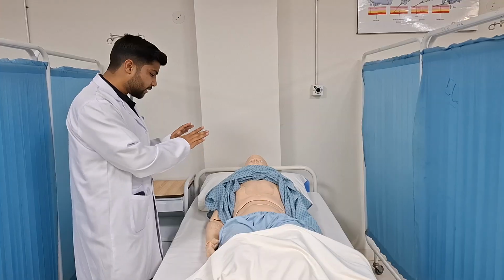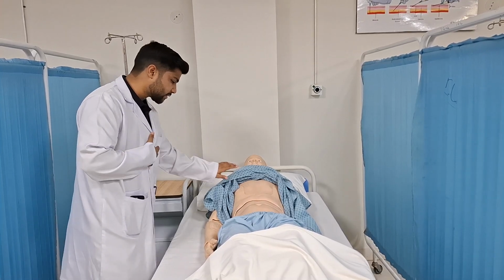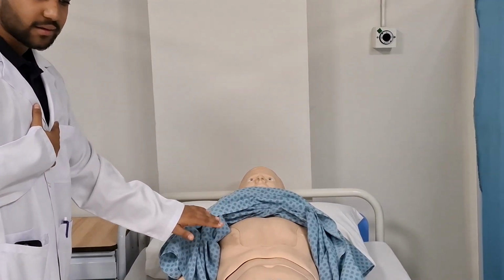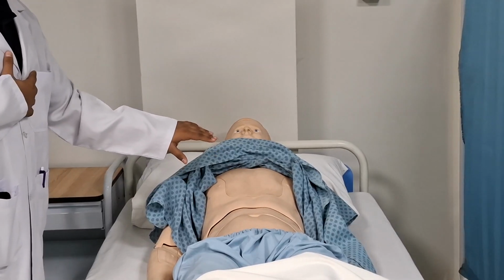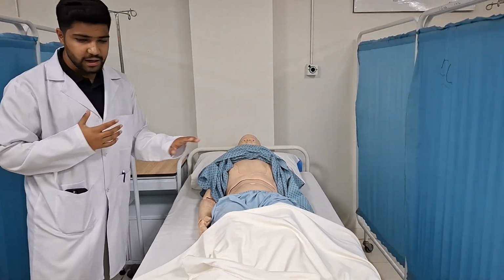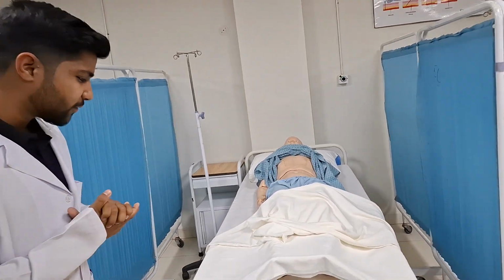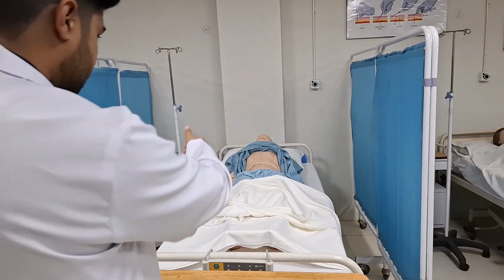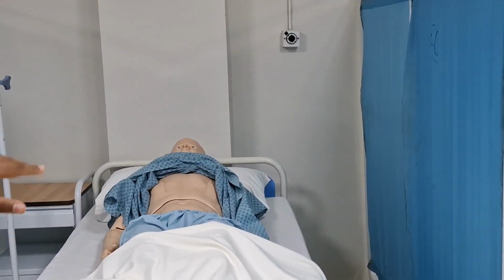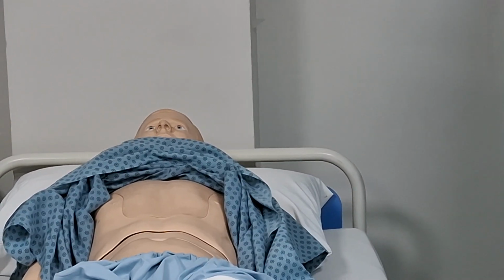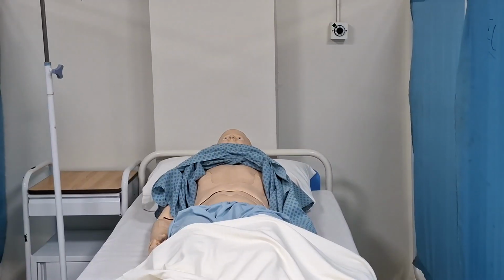So for CVS, I'd look at the patient's thoracic or the chest, basically the thorax, and I'd look for any deformities or any scarring or any markings. And what you would do is you'd approach them from where their feet are, and you'll have to look at them. You can also check the respiratory rate while you're over here. Okay? Once you're done with that, the inspection is done.